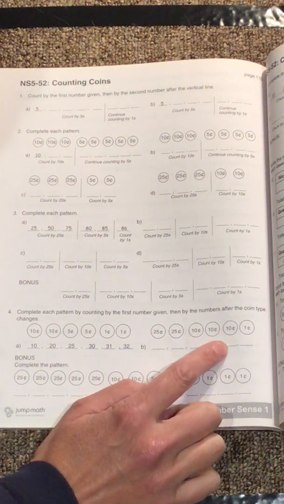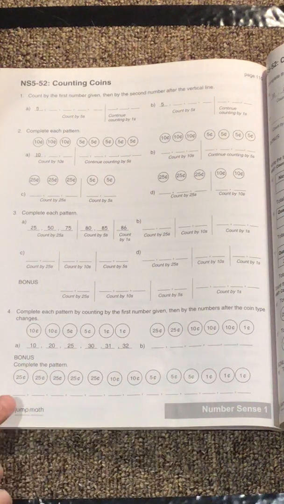Number 4, complete each pattern by counting by the first number given, then by the numbers after the coin type changes. Okay, so it's the same thing. You're just matching the coins that are up there. So counting by 25s, then counting by 10s, then counting by 1s. Okay, same thing down here.